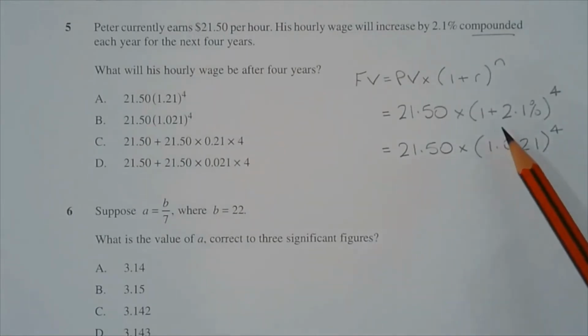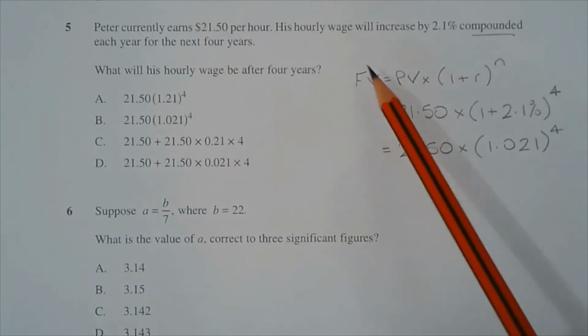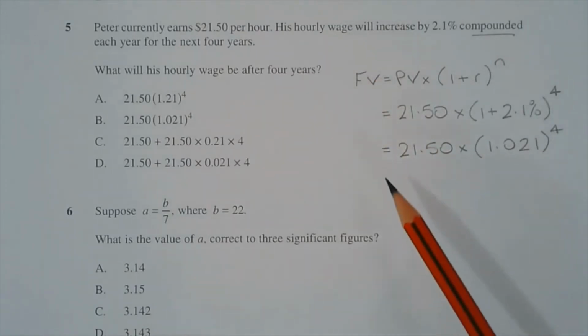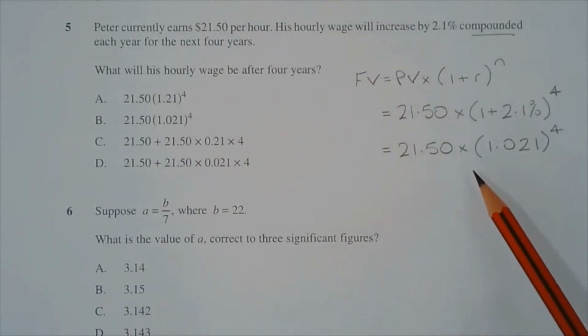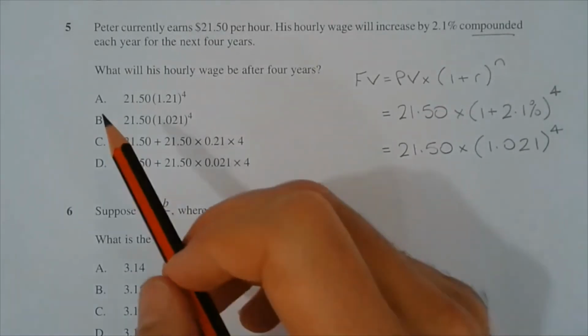And 1 plus 2.1% is equal to 1.021. So Peter's future wage, or his wage in 4 years' time, is equal to $21.50 multiplied by 1.021 to the power of 4. So therefore, the answer is option B.